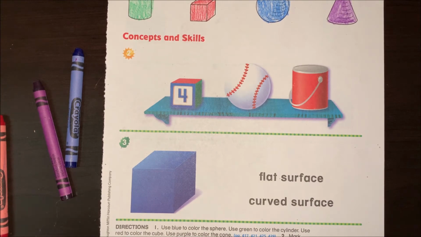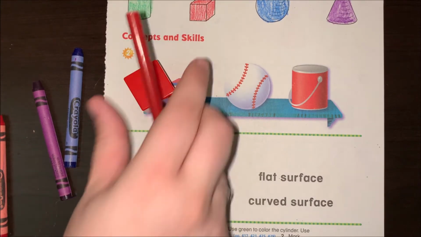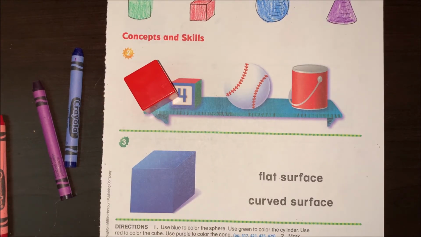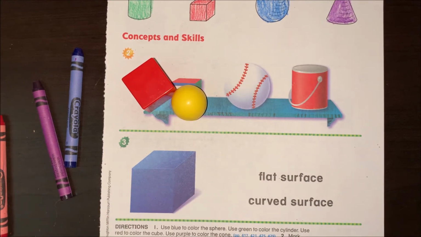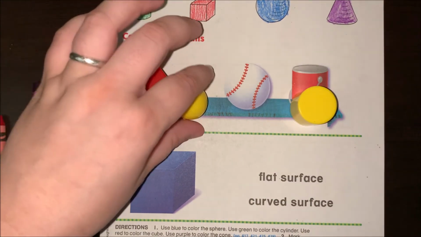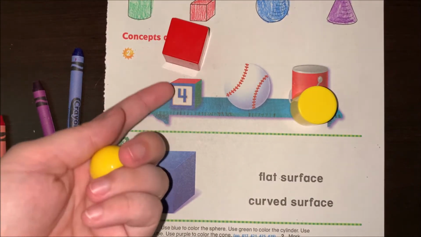Number 2, mark an X on the object that rolls and does not stack. So we've got 3 shapes here. We've got a block, which is really a cube. We've got a baseball, which is a sphere. And we've got a cylinder. Okay, so rolls but does not stack.